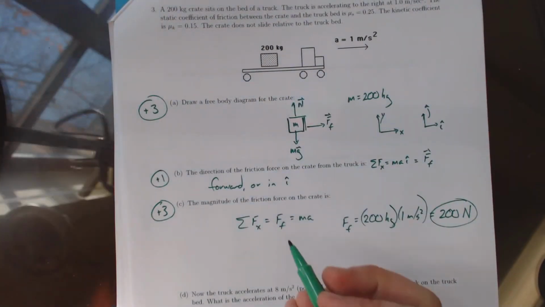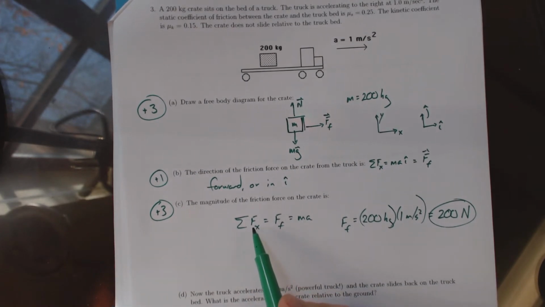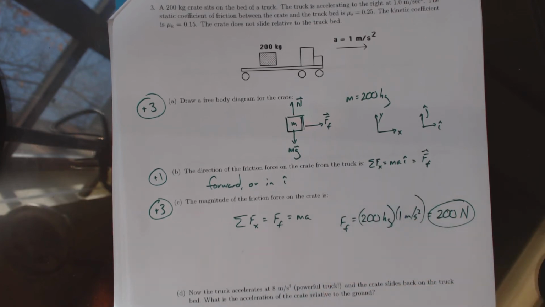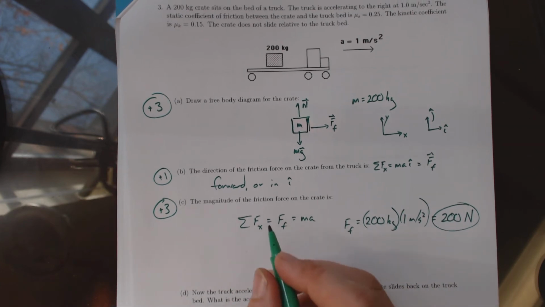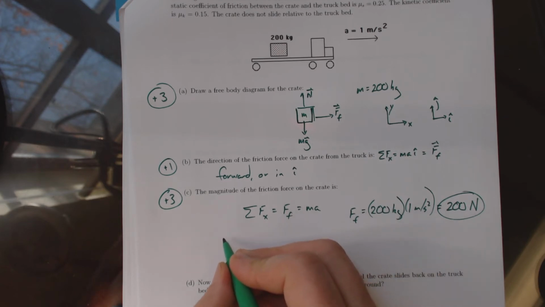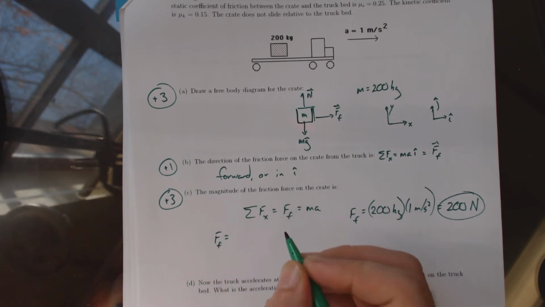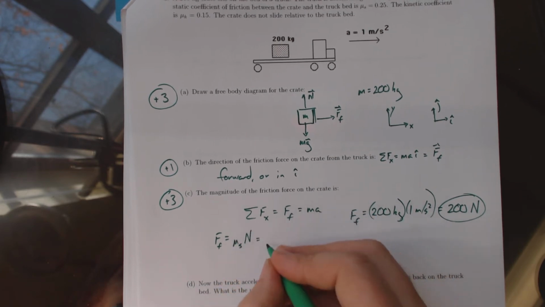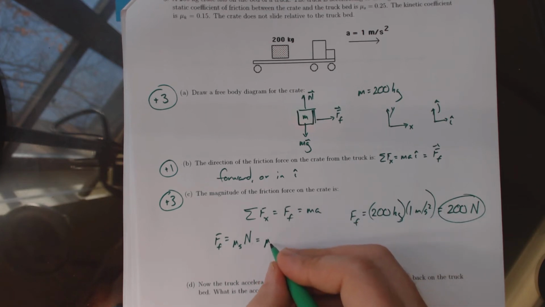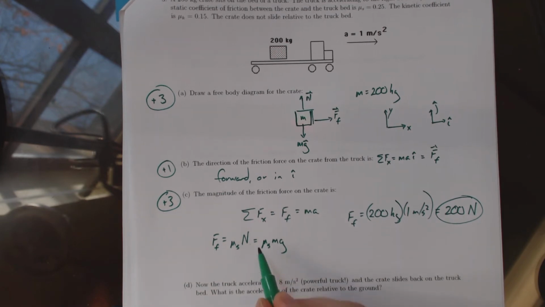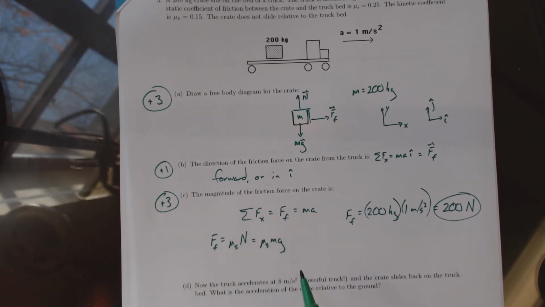So if you could realize this part, even if you just wrote down the sum of the forces in the x direction equals ma, you'd get a point. I think it depends on how they grade it, but I think you got a point. Now I know a lot of you probably started with, well, the frictional force, it's not sliding, so it's going to be mu s times the normal force, and the sum of the forces in the y direction gives me that the normal force is equal to mg. So you could have calculated it this way, but you would have been wrong.